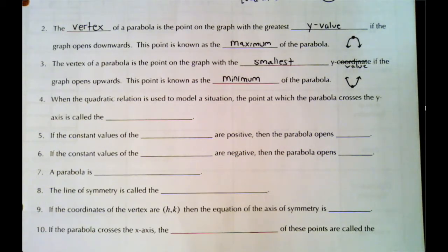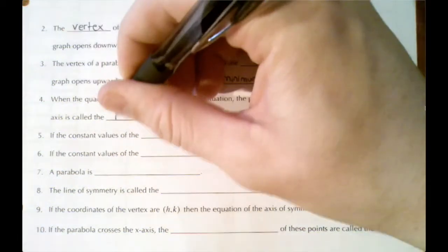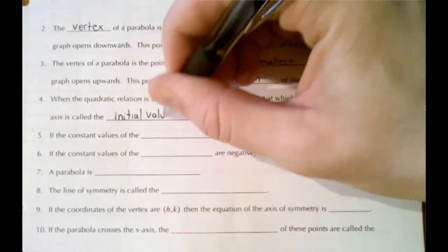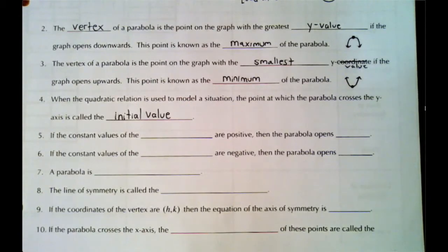When the quadratic relation is used to model a situation, the point at which the parabola crosses the y-axis is called the initial value. Just like it was with lines.